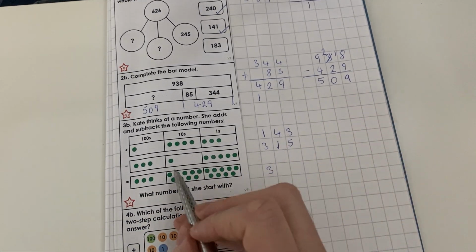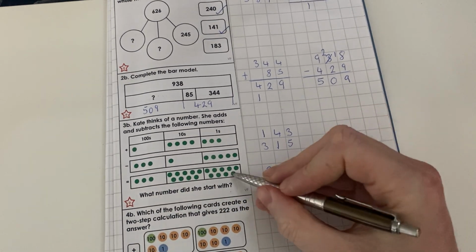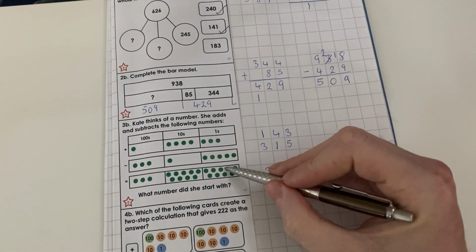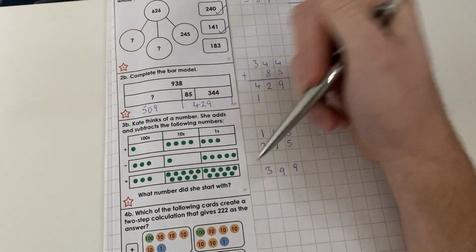3 hundreds, 9 tens and 9 ones. What number did she start with?